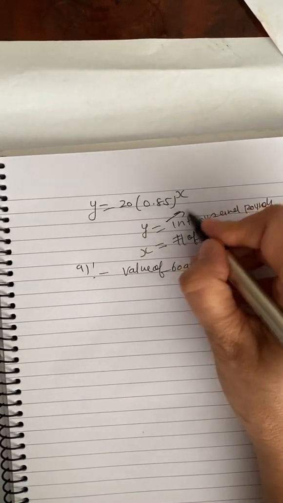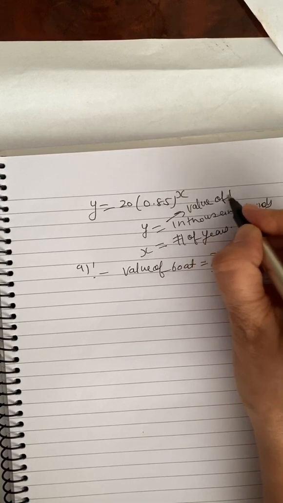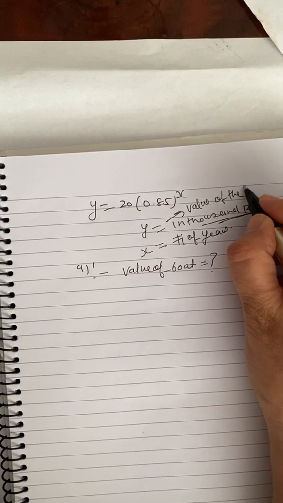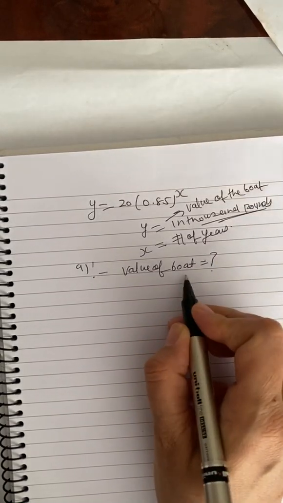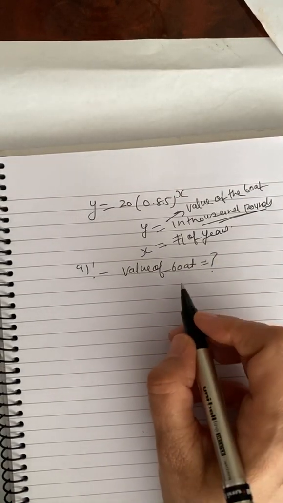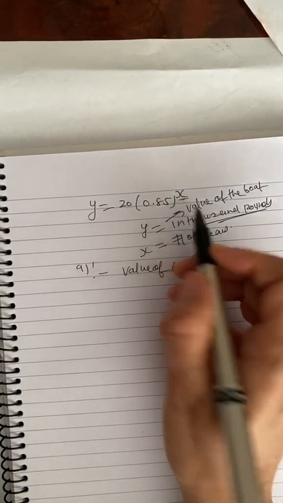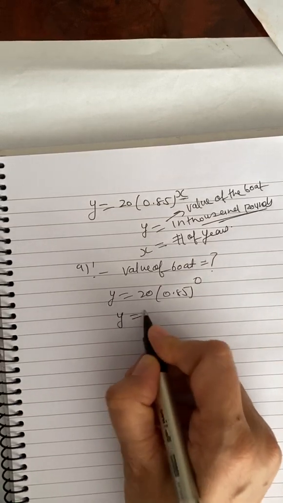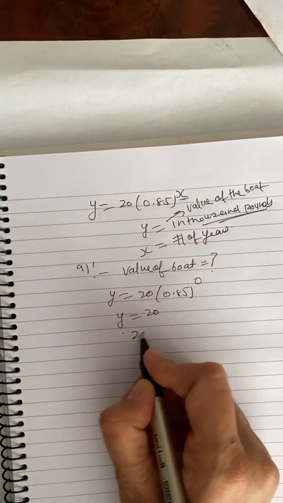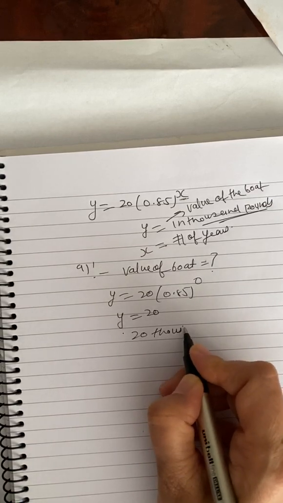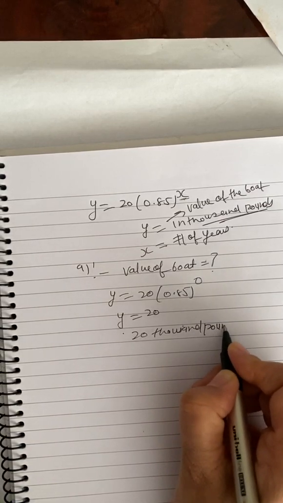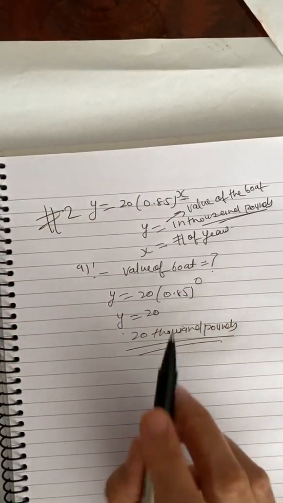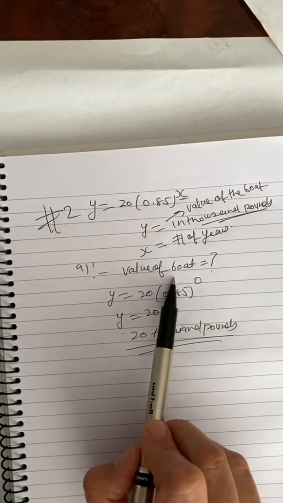So y gives you the value of the boat, and it is in 1,000 pounds. So 20 is 20,000. You have to find the value of the boat when it was brand new, so the number of years will be 0. So y is equal to 20 times 0.85 to the power of 0, so y is equal to 20, which means it will be 20,000 pounds. That was the initial price of this boat.